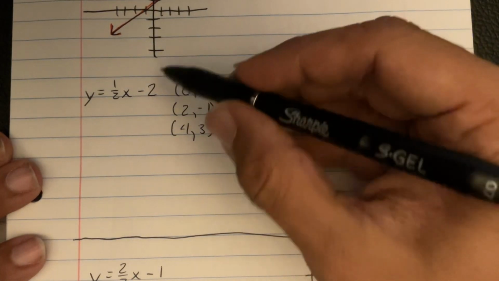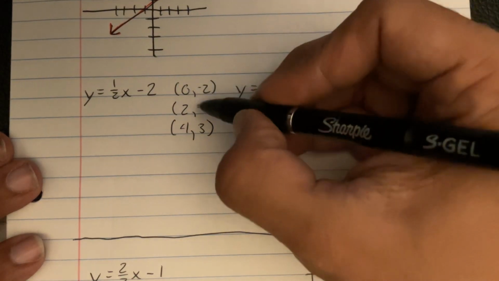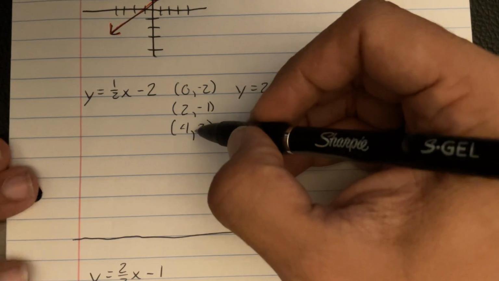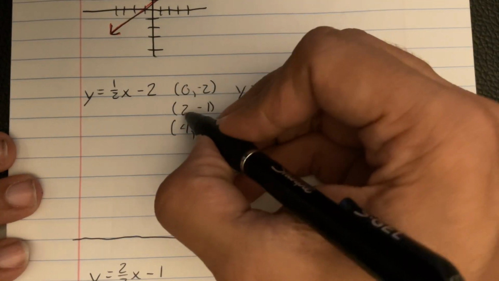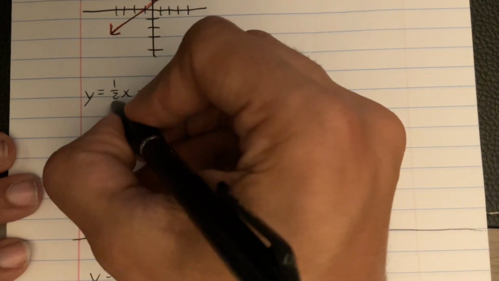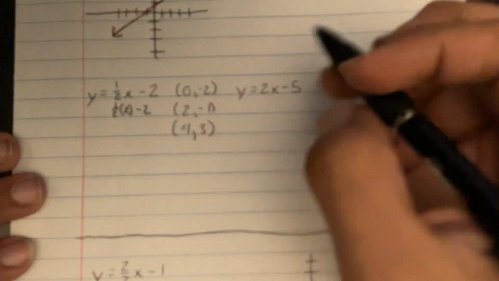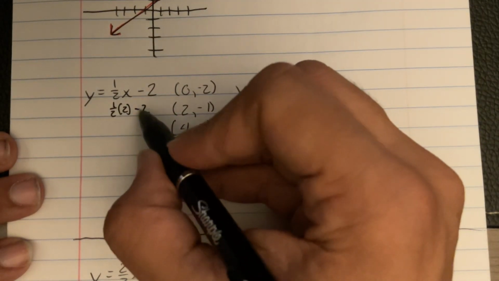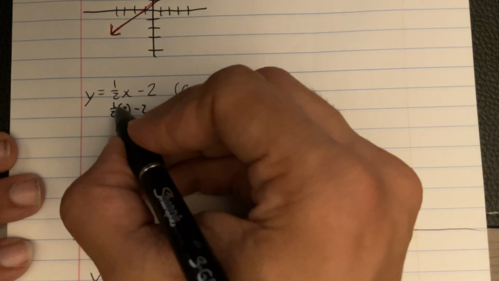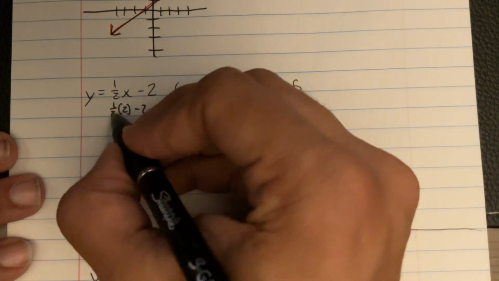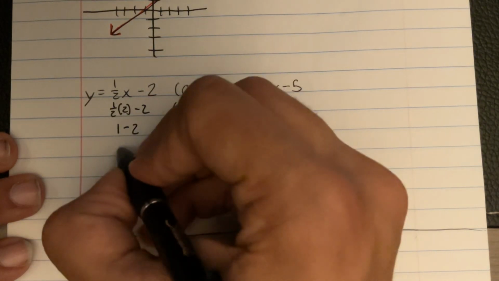Now, here I have 2 equations. They definitely have one solution, but it's going to be one of these. Okay? So we'll try the middle one, 2, -1. So let's plug it in. If we plug in 2 here, that's going to be 1/2 times 2 minus 2, and it needs to equal -1. So 2 times 1/2, so 2 times 1 divided by 2, that's going to give us 1. So 1 minus 2. 1 minus 2 is -1.